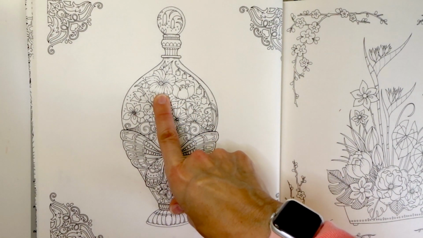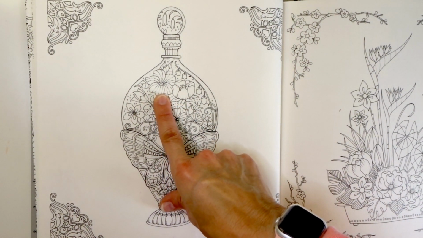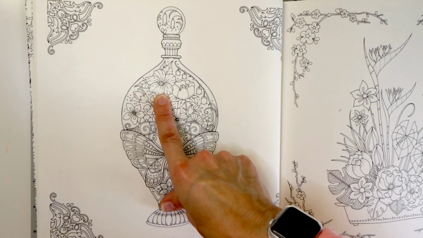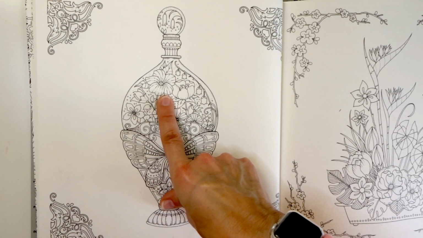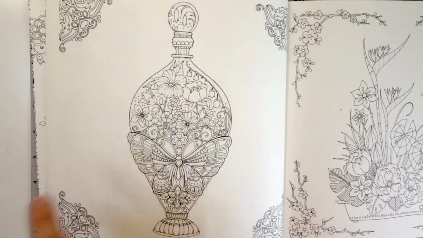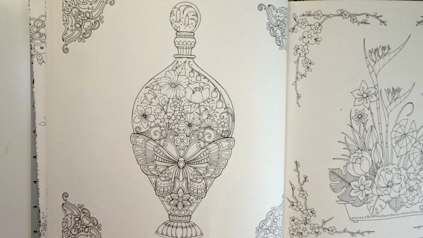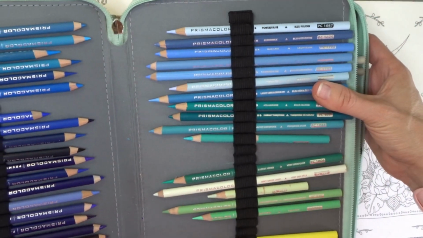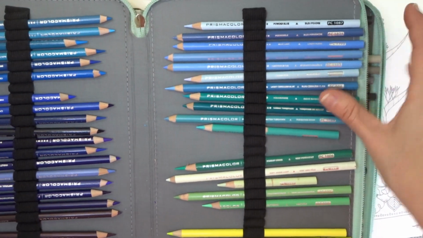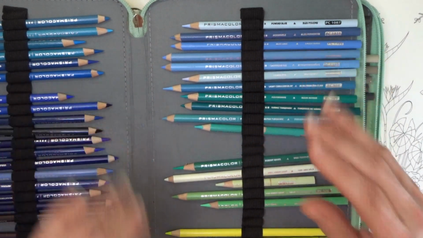Like if I chose this flower right here and I wanted to just kind of remain calm and I was just coloring for relaxation, I would probably decide to color my flower here blue. So I would go to my Prismacolor and I would decide what color. I would go to my blues. Of course, the Prismacolor set has tons of blues.